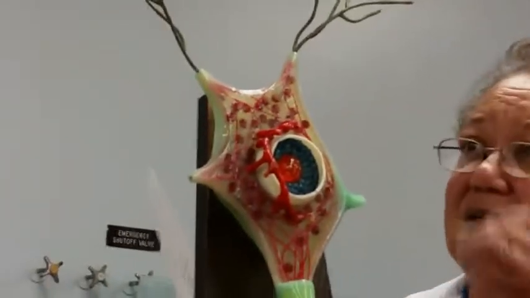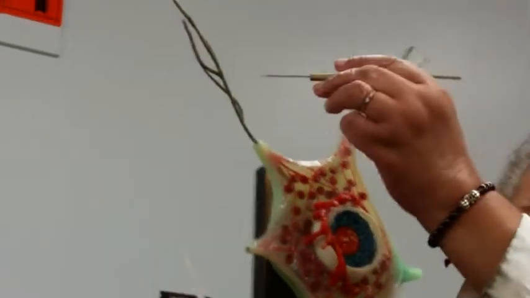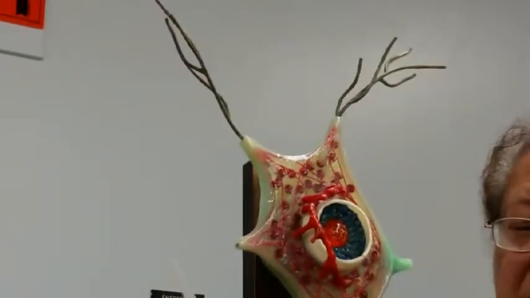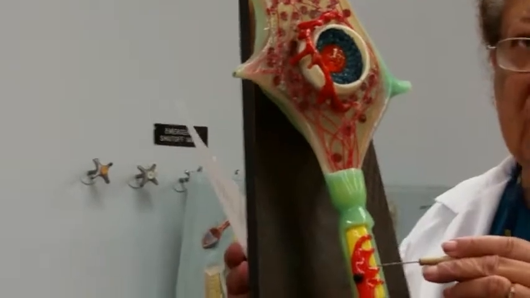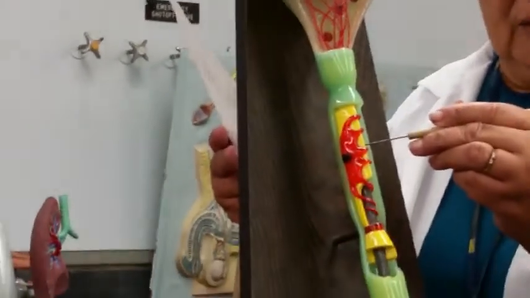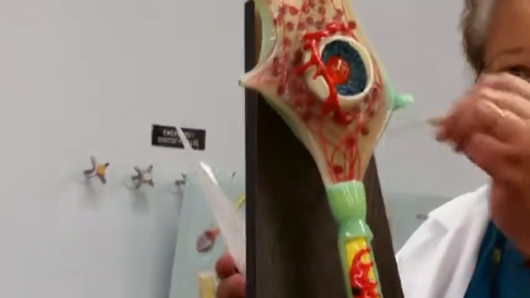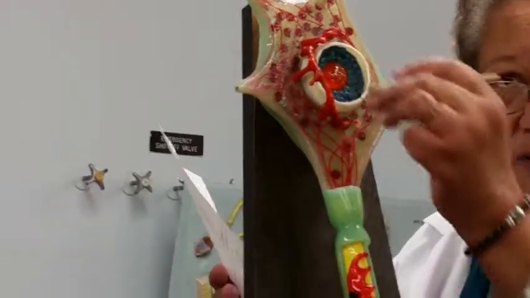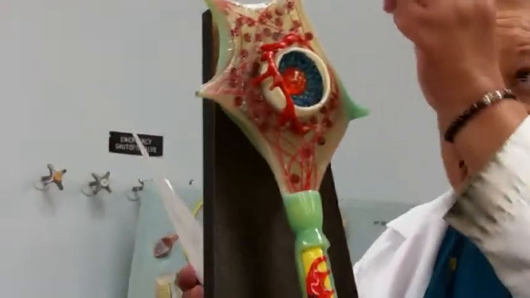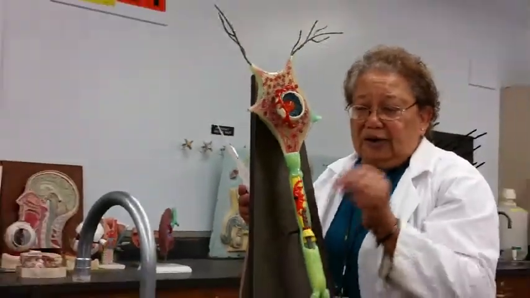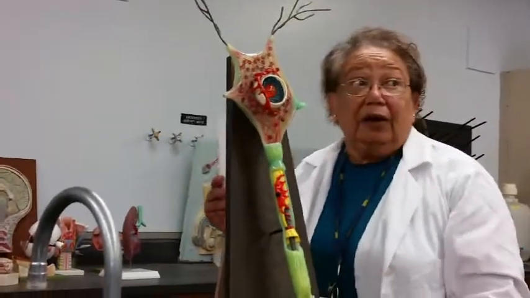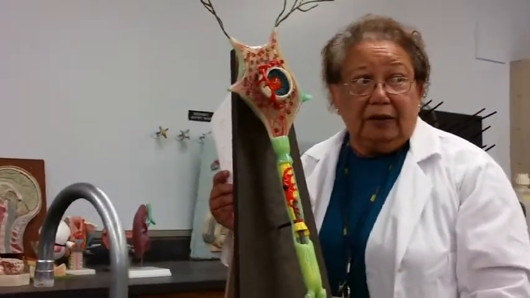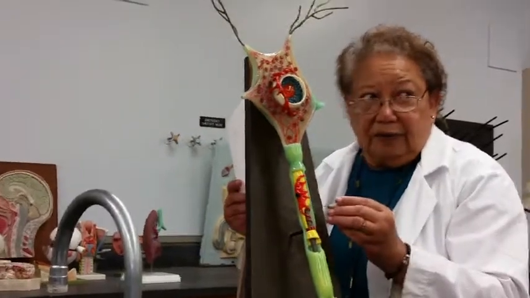The next item is the dendrites. These are the dendrites, and this gray rod represents the axon. Got it? Cell body. I did not add anything else inside the cell body. The dendrites, and the gray rod is the axon. Green or gray? Gray. The gray rod inside is the axon.